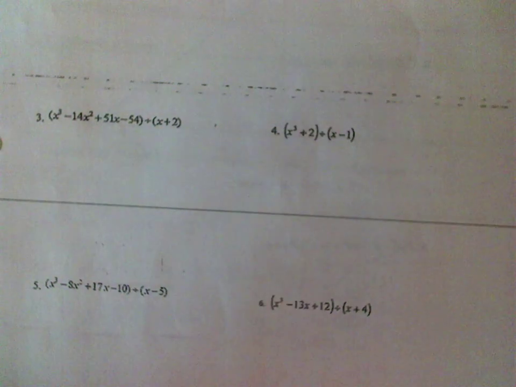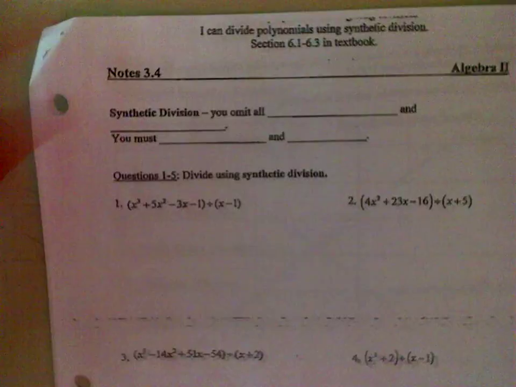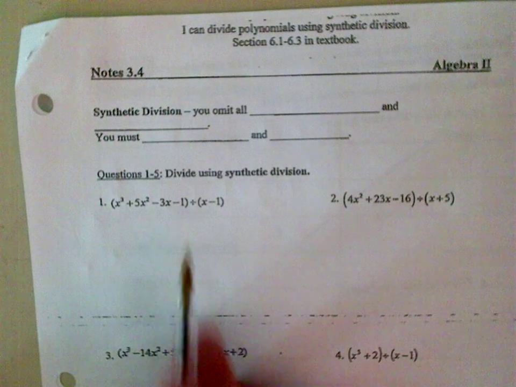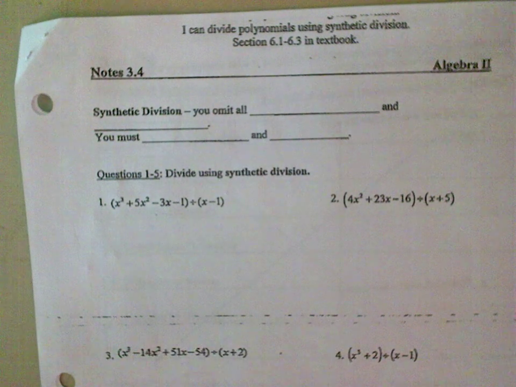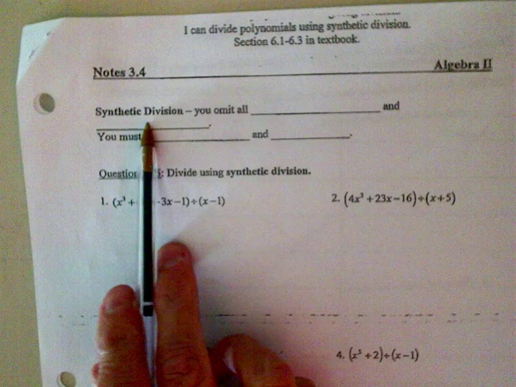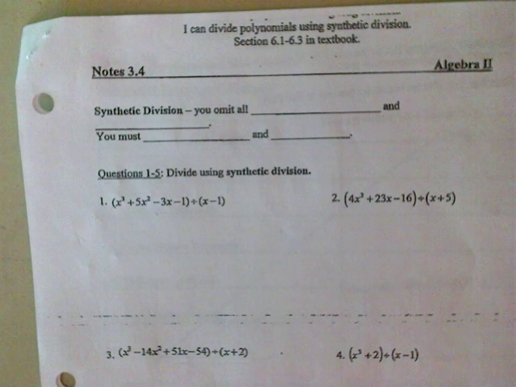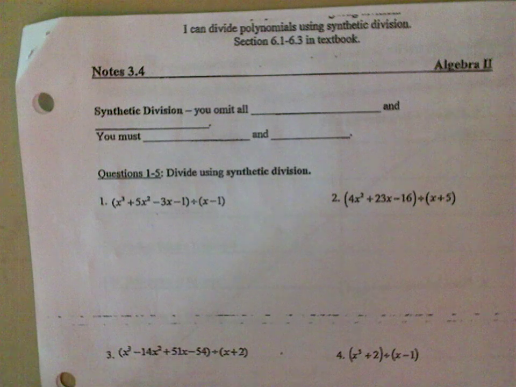All right, so 3-4, last lesson of the chapter. If you look at this, it looks kind of intimidating, but it's really not that bad if you use synthetic division. We're not going to do long division. That's too complicated. We're going to do synthetic division.